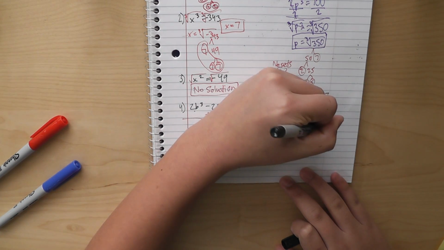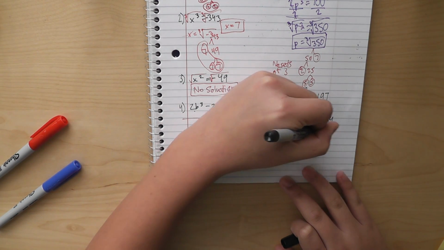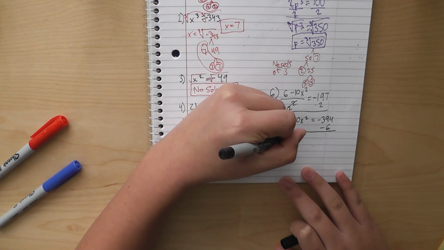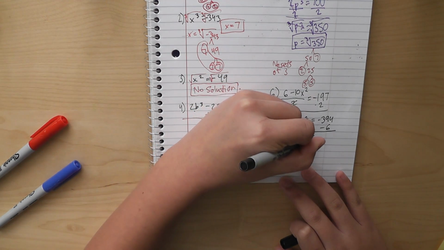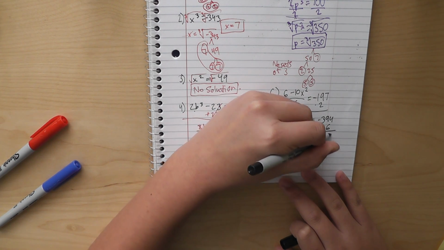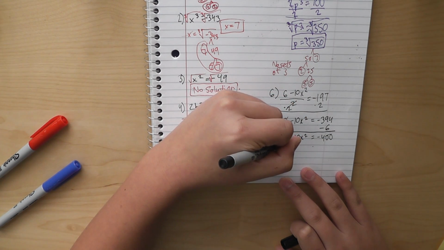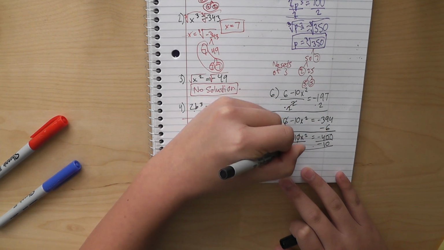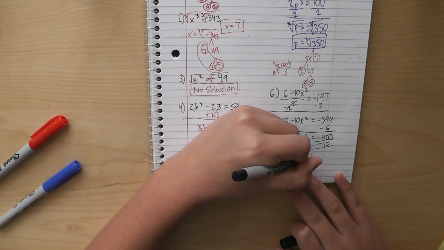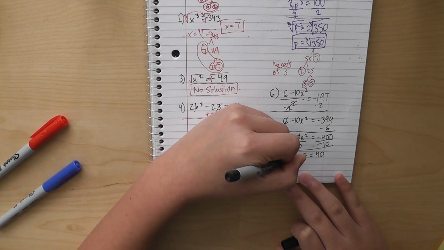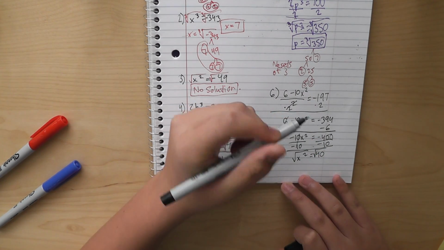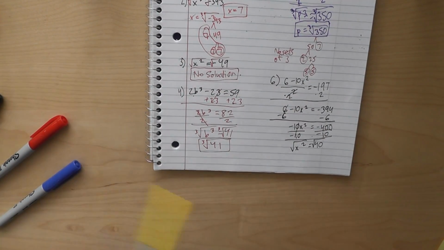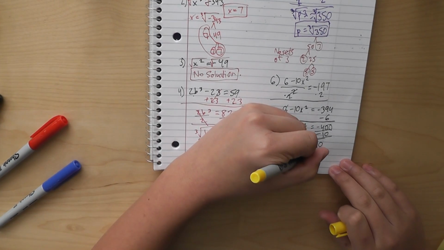Let's subtract 6 on both sides. Negative 10x squared equals negative 400. Let's divide both sides by negative 10. X squared equals 40. And then we just square root both sides. Let's see if we can simplify it any further.